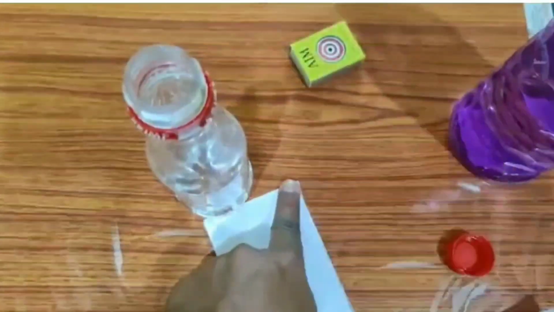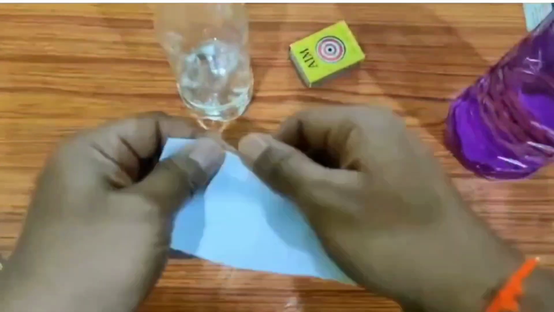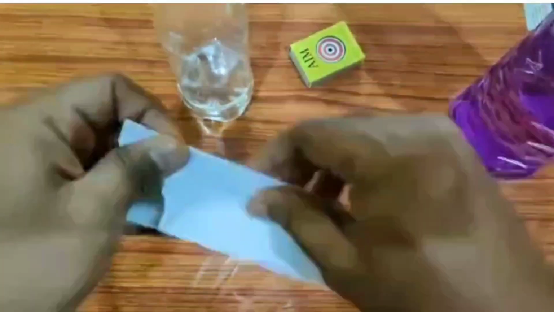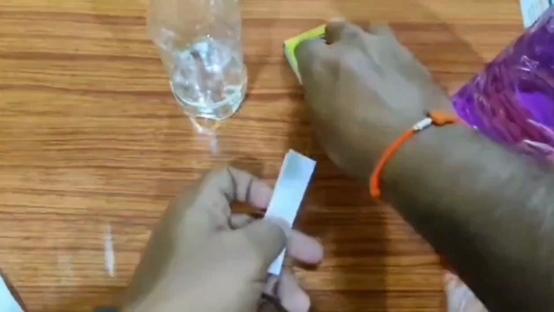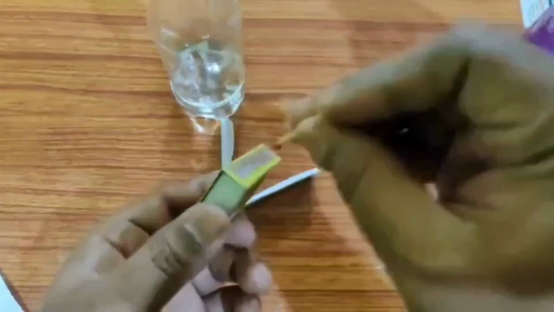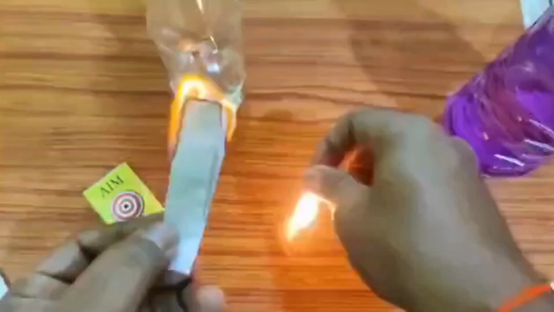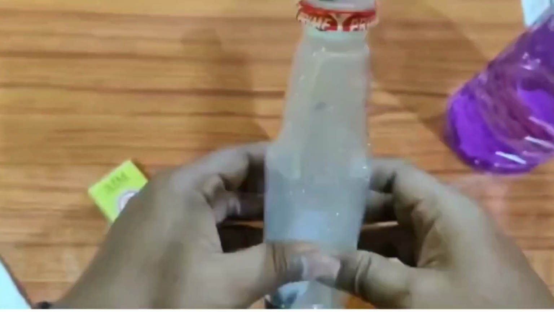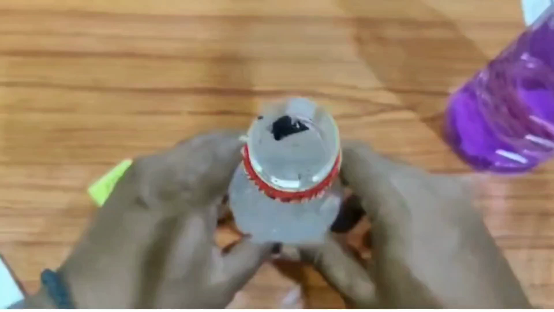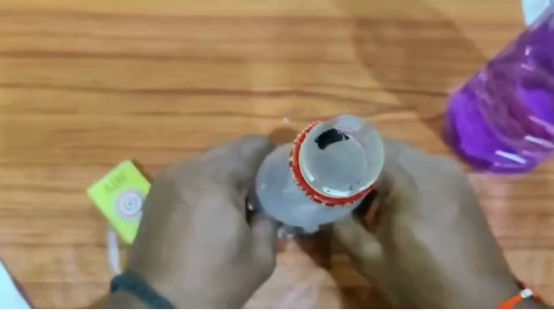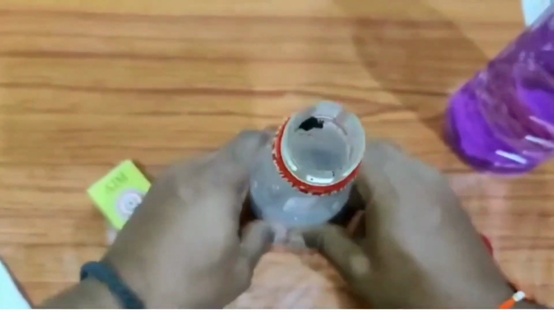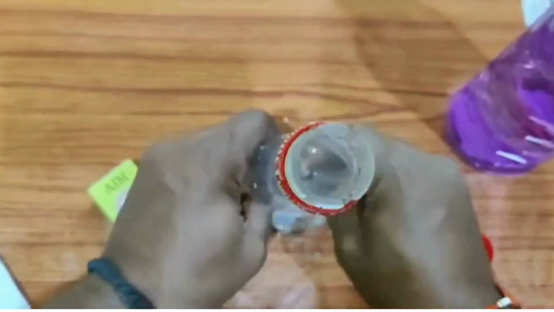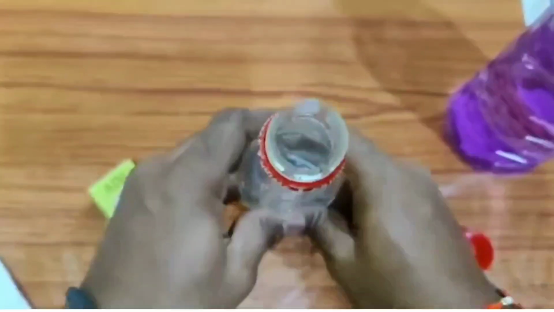The paper present here should be folded before being lit on fire using the matchstick. Make sure the paper is extinguished before dropping it inside the bottle with the burning paper. Now, to get the smoke out of the bottle, push it. Continue doing this until the bottle is empty of all smoke.